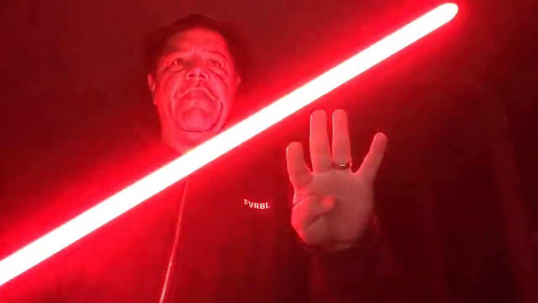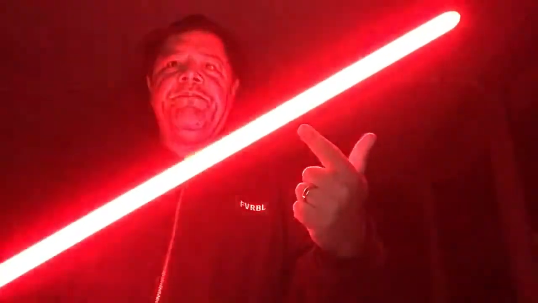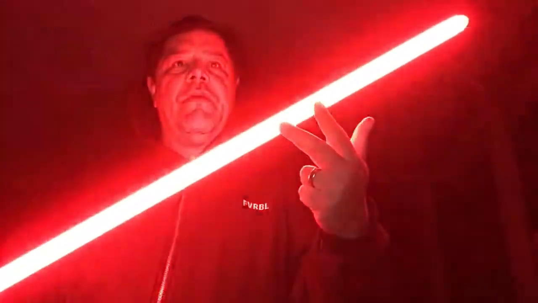And this is using a darker red. So I'm using four ranges of red on this main blade. I'm using a 128, an 80, a 50, and then I think a 30. So it's running just a little darker than a standard red.